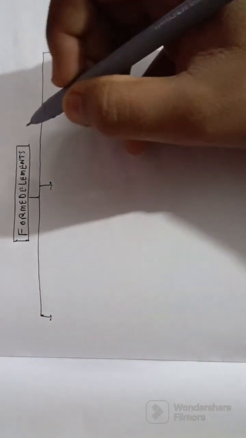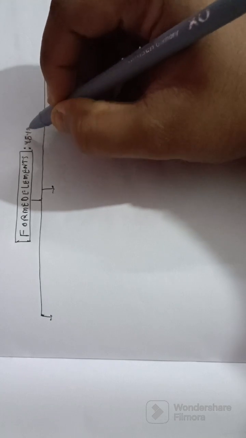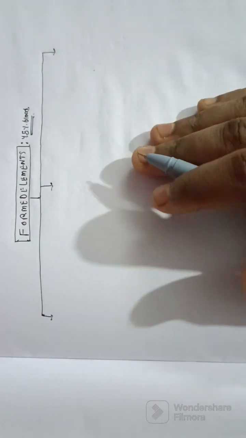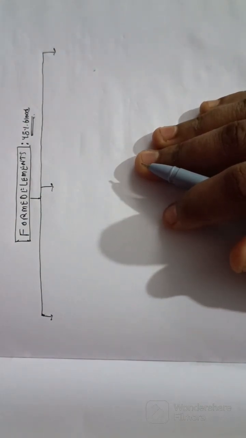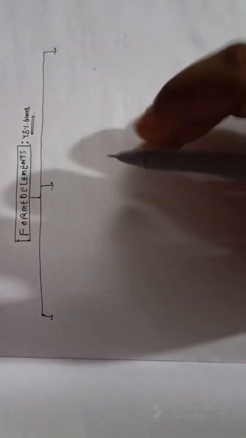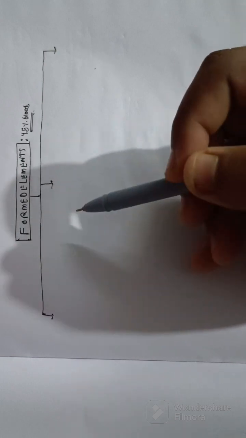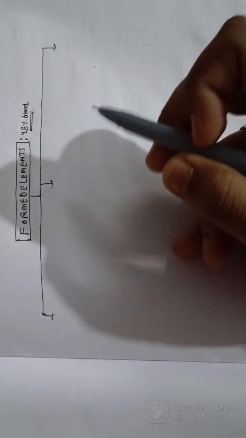Formed elements nearly constitute 45% of blood, whereas plasma constitutes 55% of the blood, according to NCERT. So in this video, we're going to see a detailed analysis of the composition of formed elements of blood from NCERT, and each and every point of NCERT will be covered in this video. So watch till the end.